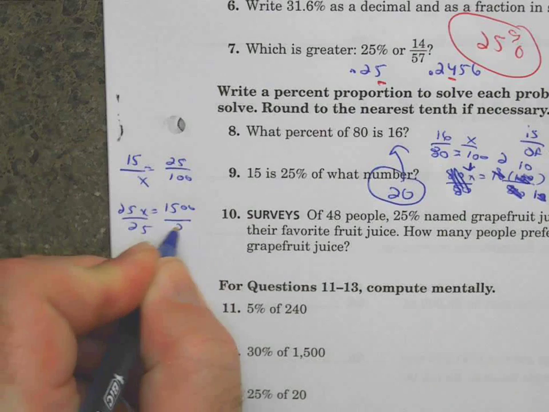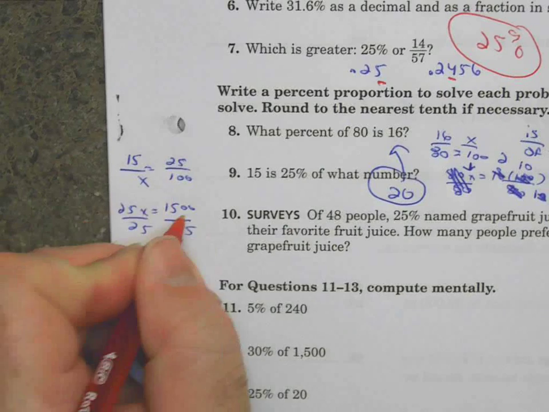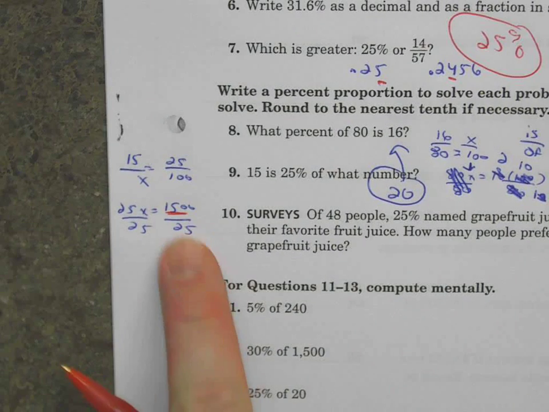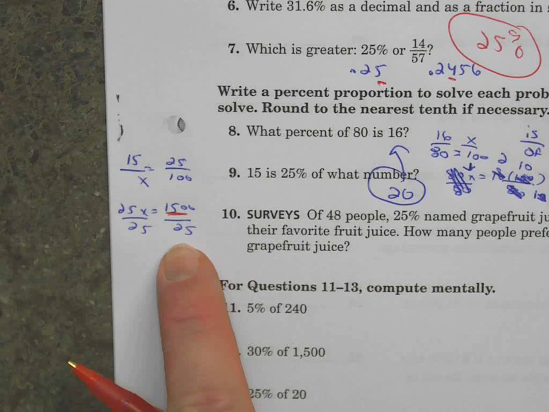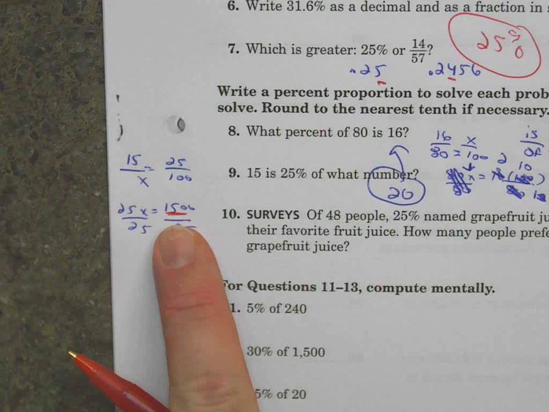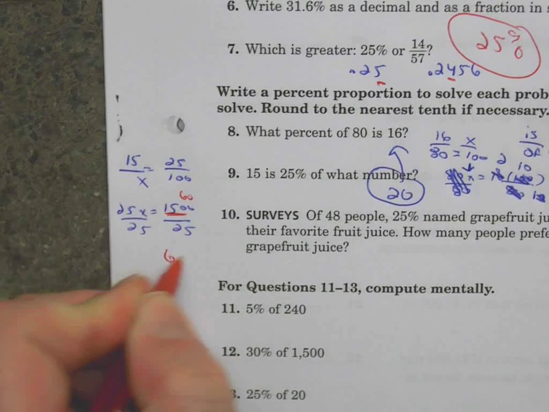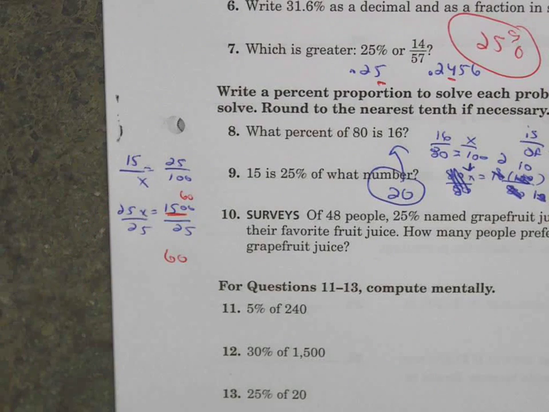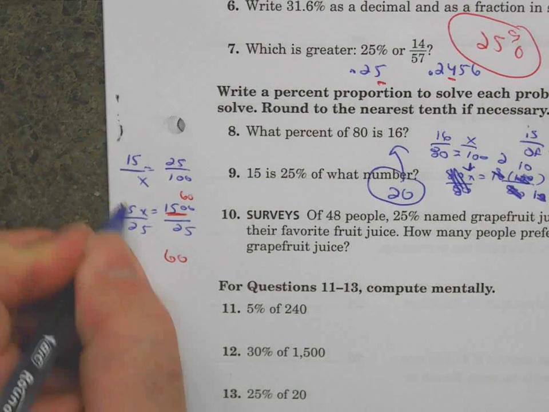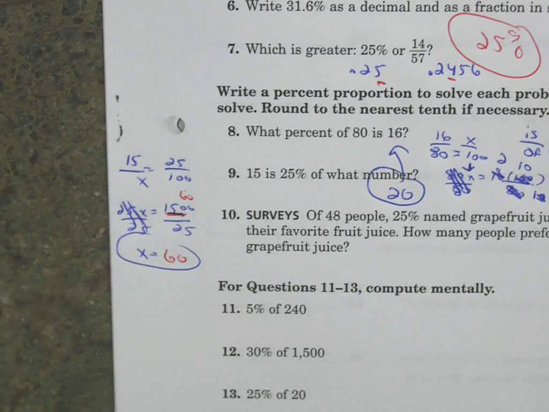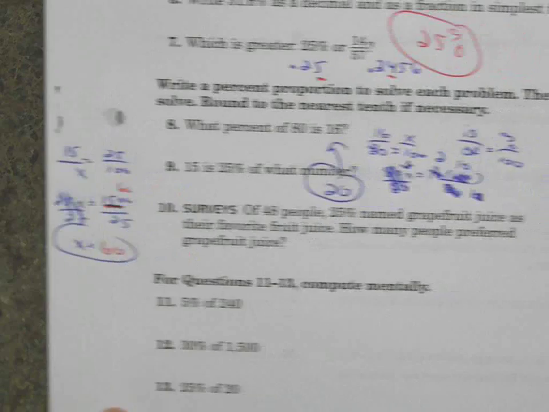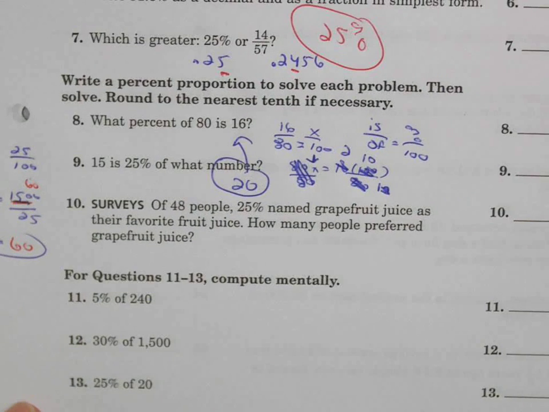I divide by 25. I think you guys can easily do some more mental math. How many times does 25 go into $1.50? How many times does 25 go into 150? 6. I'm going to get 6 here with a 0. So, I should have showed you your work a little bit though too. Cancel that out. 25 goes into 150 6 times, bring down your 0. X equals 60.